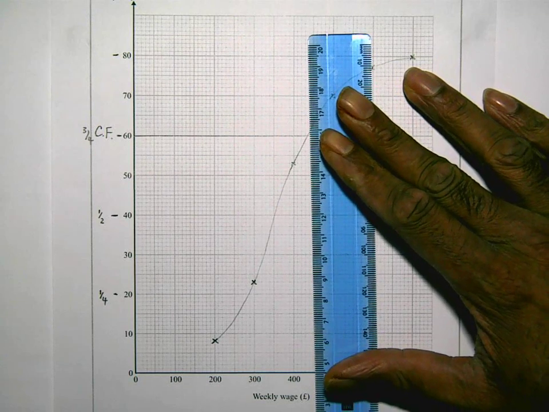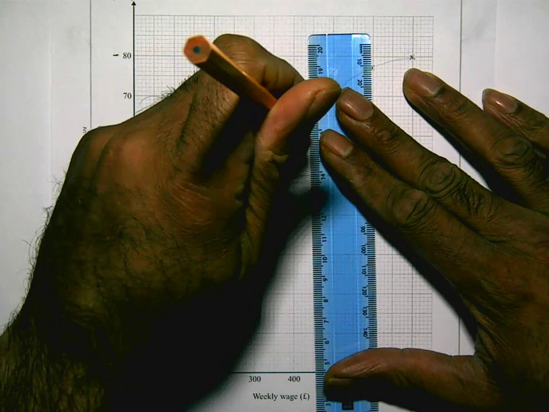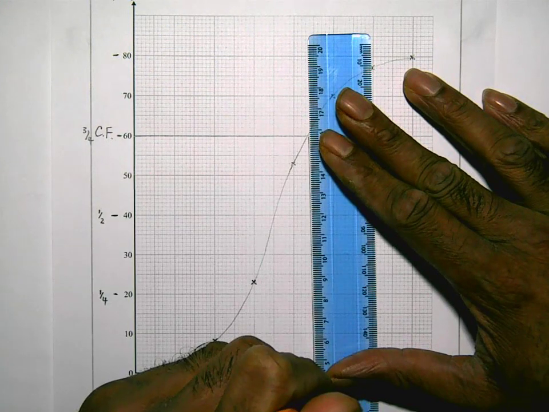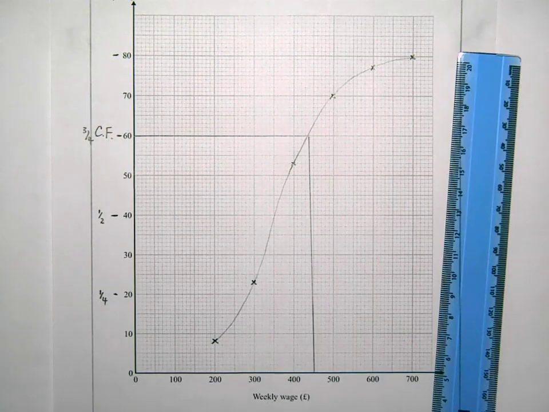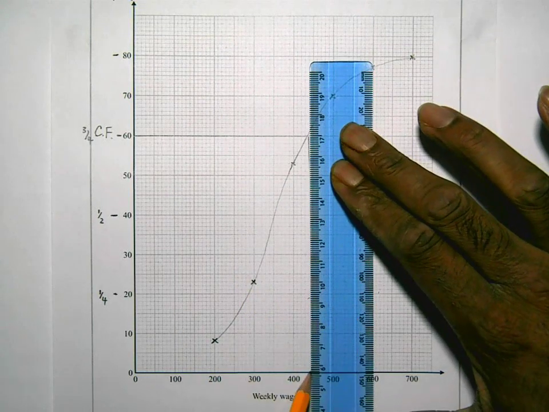I've made a hash of that. I am going to have to rub that off. Okay, so doing this line again and making sure I follow the line. Yep, that's much better, and that value there is going to be my upper quartile.